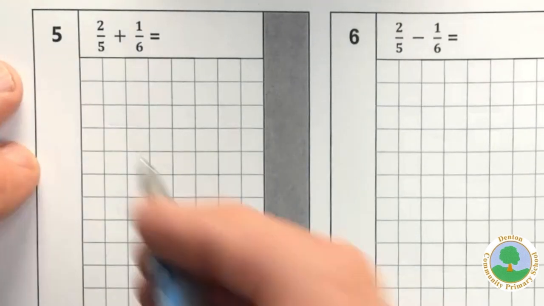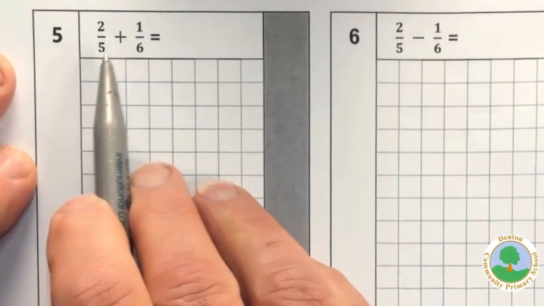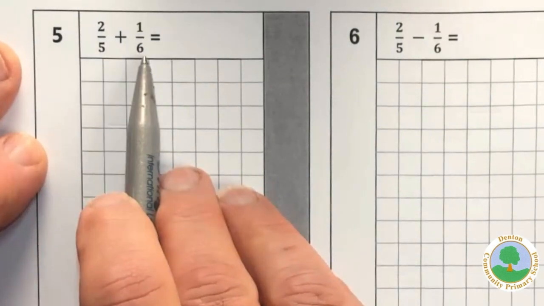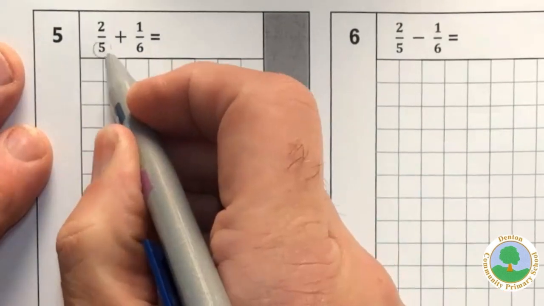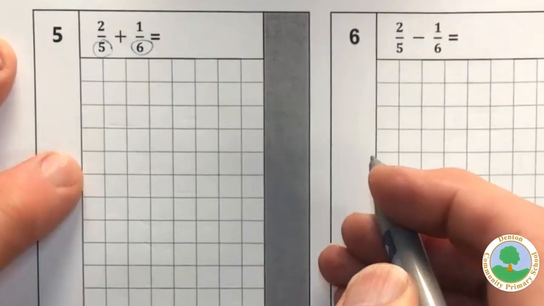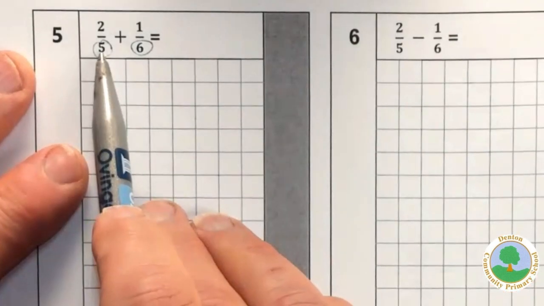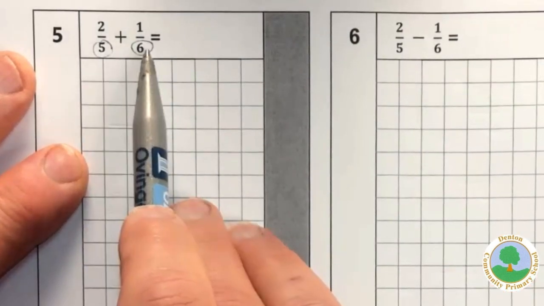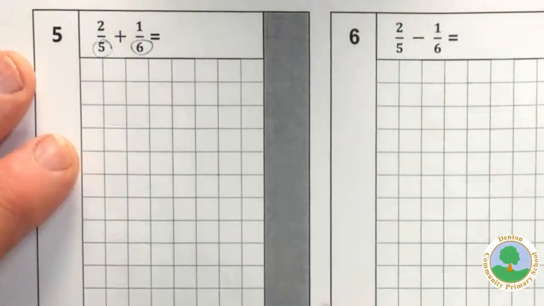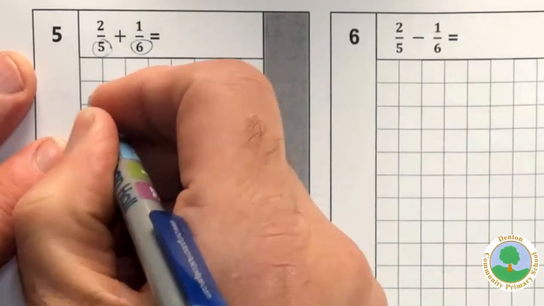First thing to look at is the denominators. Are they the same? No, so we can't add them until they are. We look for the lowest common multiple of 5 and 6, which is 30. Quick tip, if one of these is prime, you can just multiply these numbers together. That's a nice little quick thing for you. So I need to make them both into 30ths.